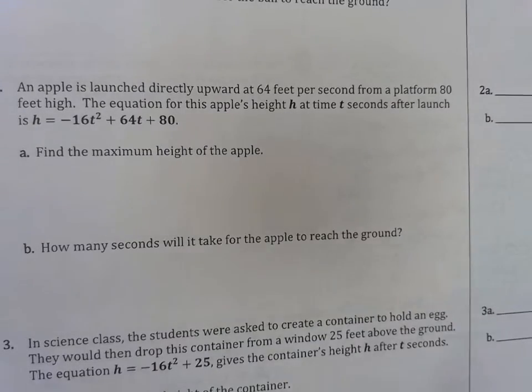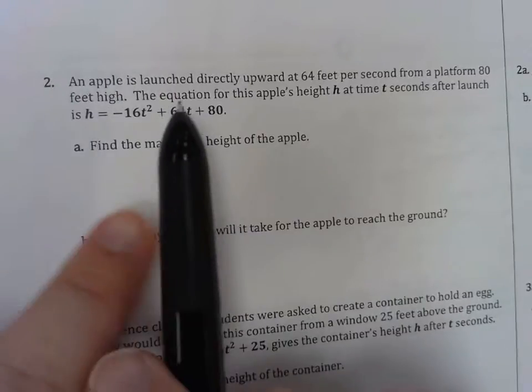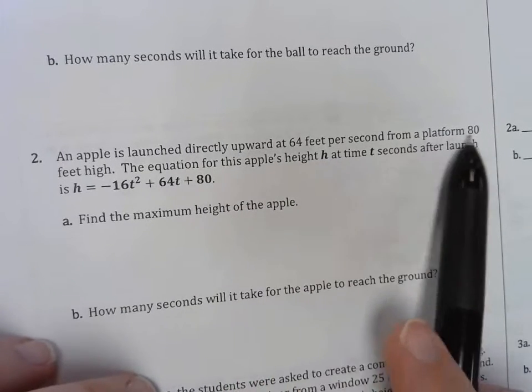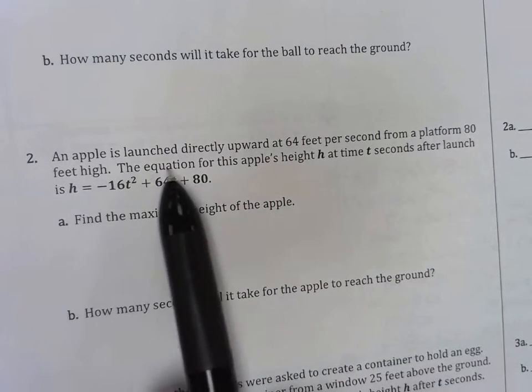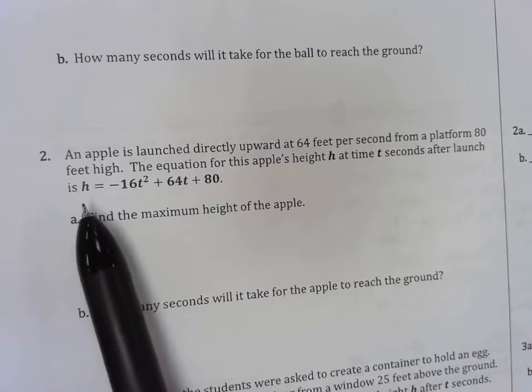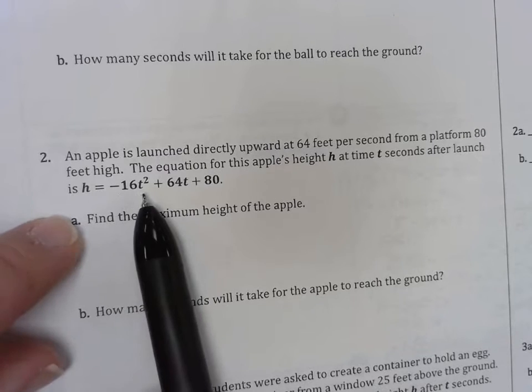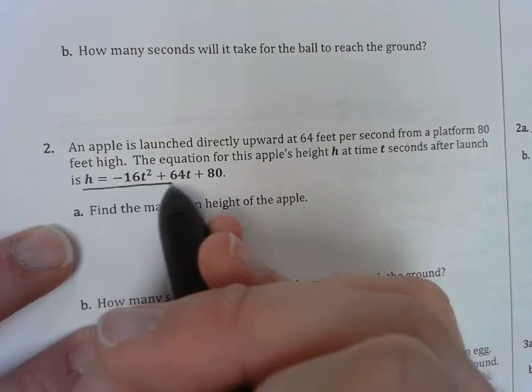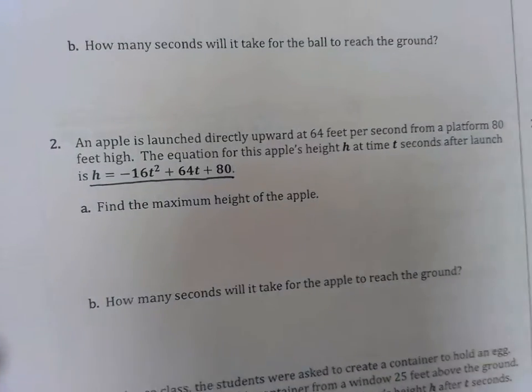Okay, let's look at 2. An apple is launched directly upward at 64 feet per second from a platform 80 feet high. The equation for this apple's height, h, at time t seconds after launch is h equals negative 16t squared plus 64t plus 80. They give you the quadratic equation. They give it to you.